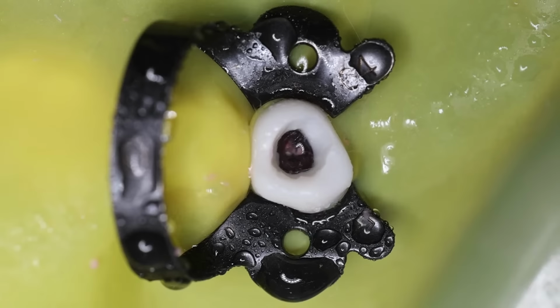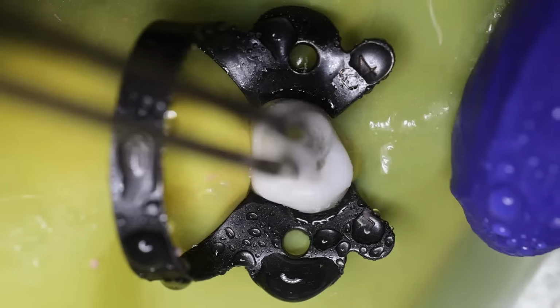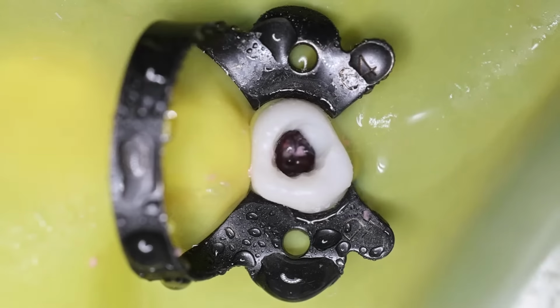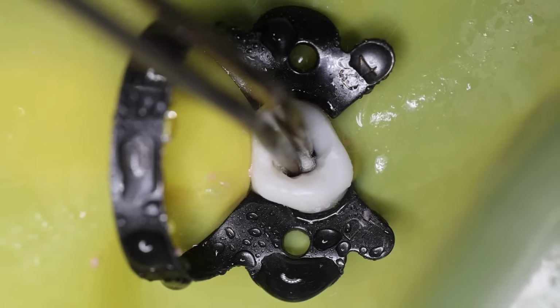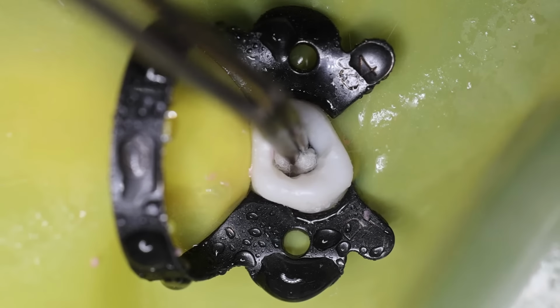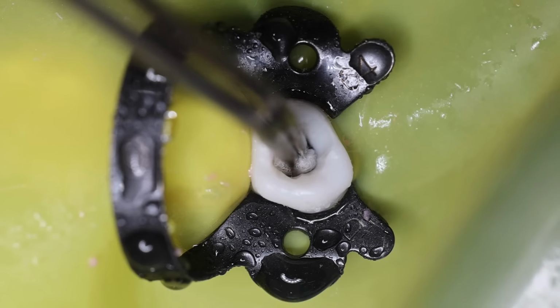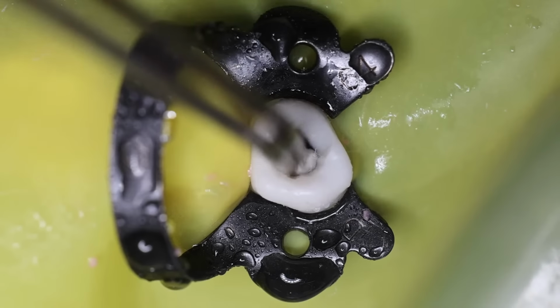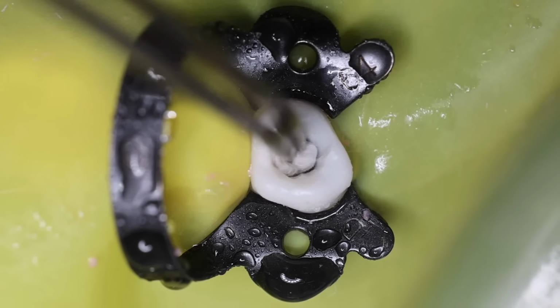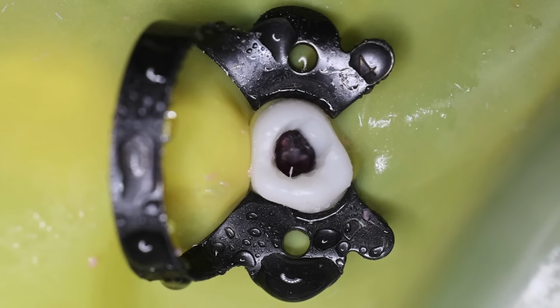Now once you have removed it, use a sterile cotton pellet soaked in saline and place it into the pulp chamber for a little while, like 3 to 5 minutes, to achieve hemostasis, so that there is no further bleeding over here. Okay, once you have achieved hemostasis, then you can begin with MTA.